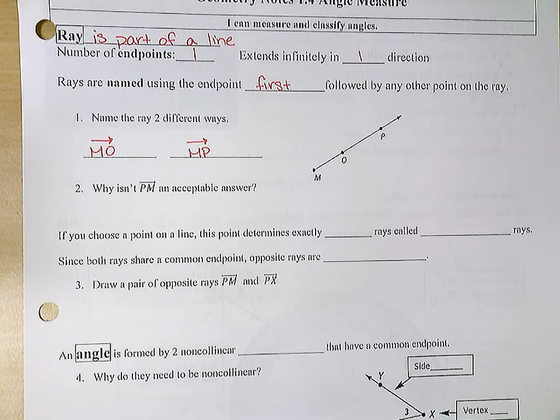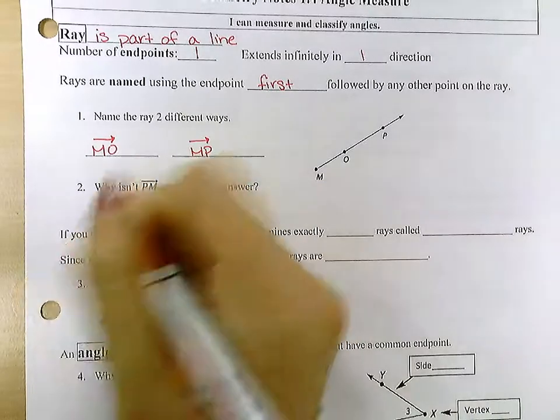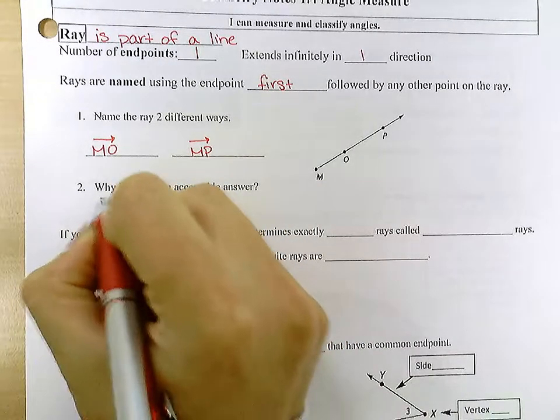Talk to the people next to you real quick. All right, so what consensus did we come up with? Go ahead, Justin. Because P isn't the endpoint. So this doesn't start with the endpoint.